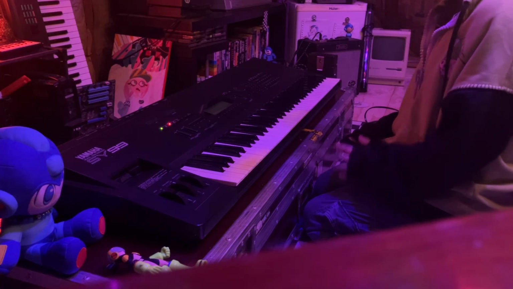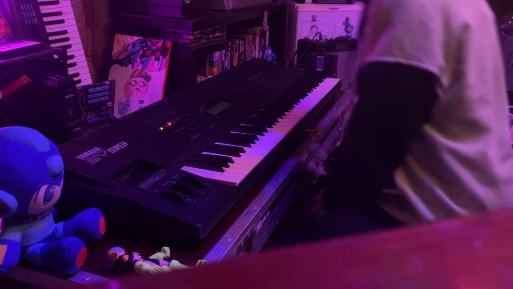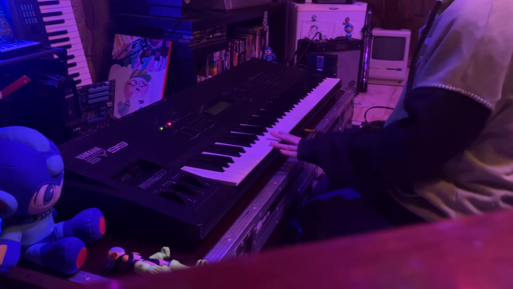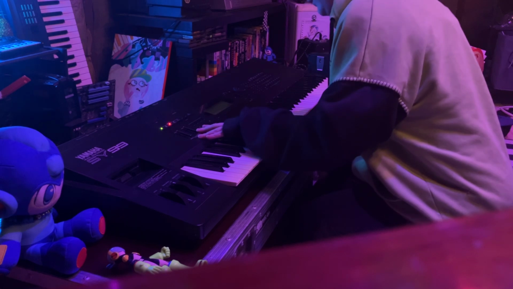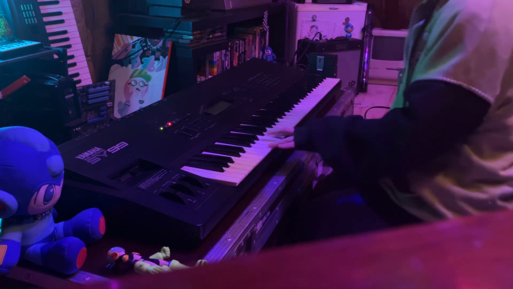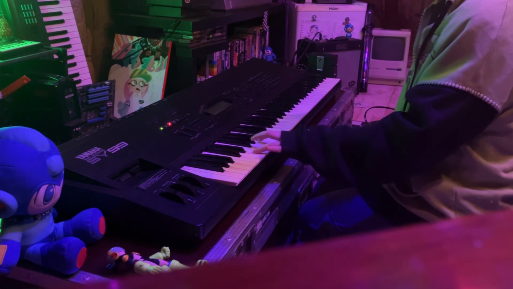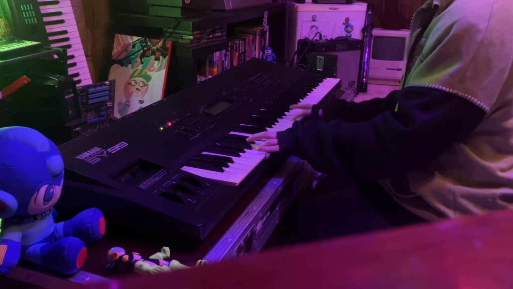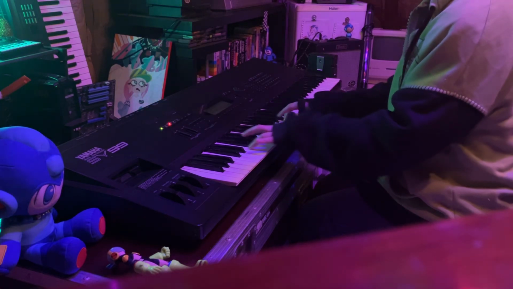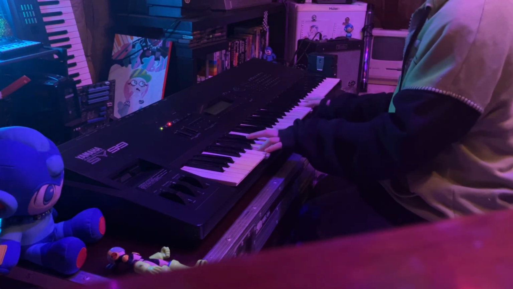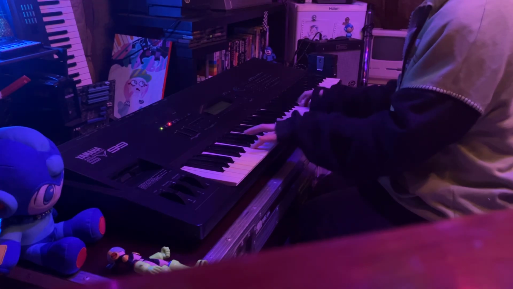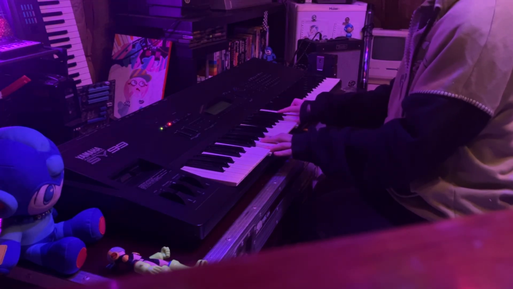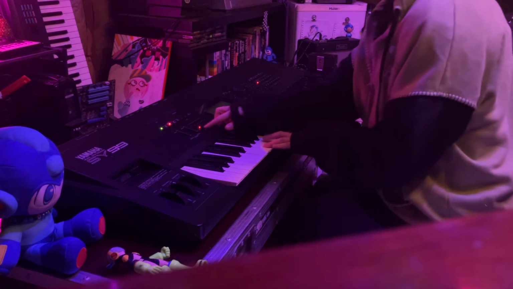So let's think, what am I good at? I'm really good at this other song from Mega Man X. I know I'm very good at it because I've gotten money from playing it. So it goes something like this. So let's do that one instead.